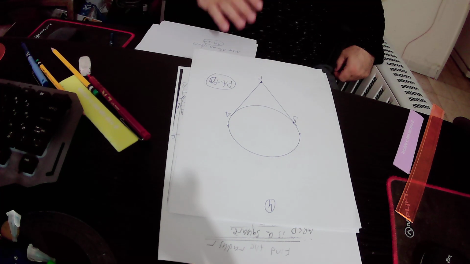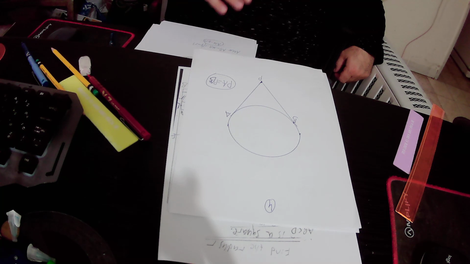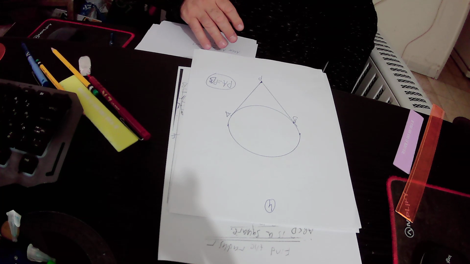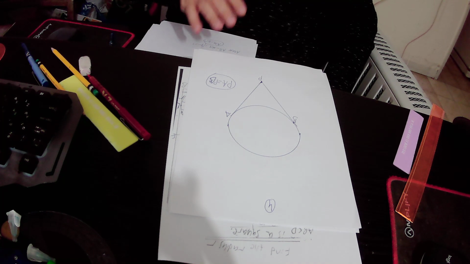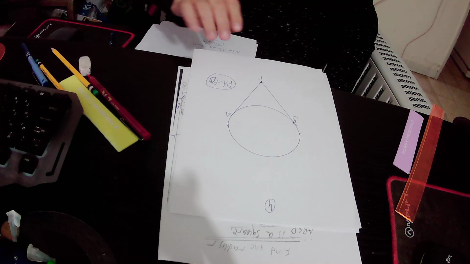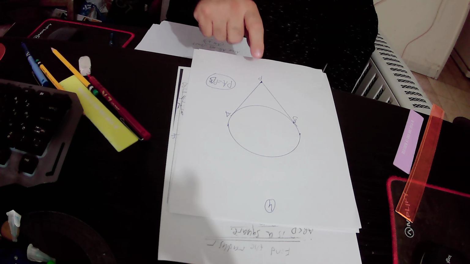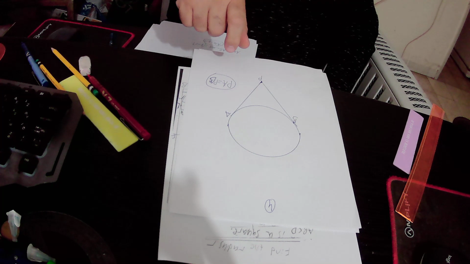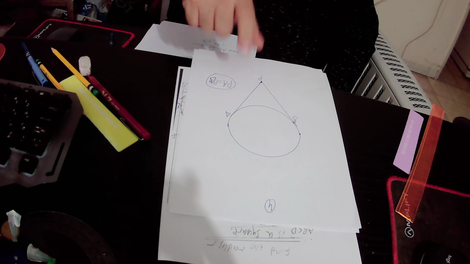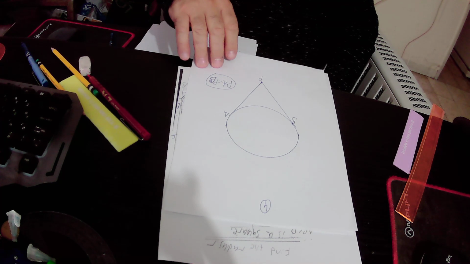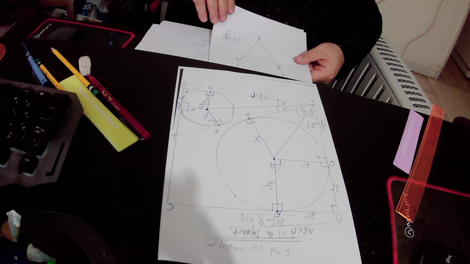Okay, so whenever you draw from an external point of a circle two tangents to the circle, then the lengths of those two tangents will be equal to each other. In this case, PA equals PB because P is an external point, and from the external point P we draw two tangents to this circle, therefore the lengths of those two tangents will be equal to each other. That is to say PA equals PB. Okay, that is rule number two.